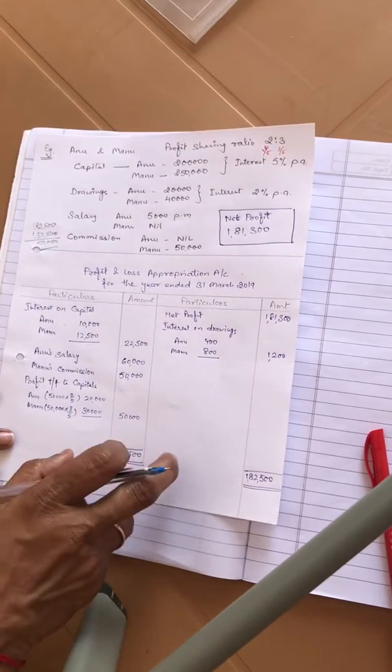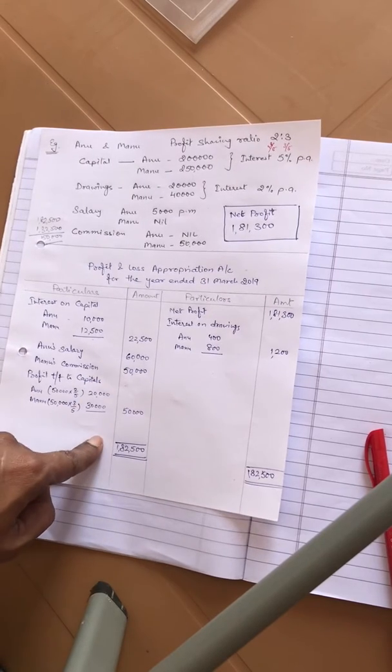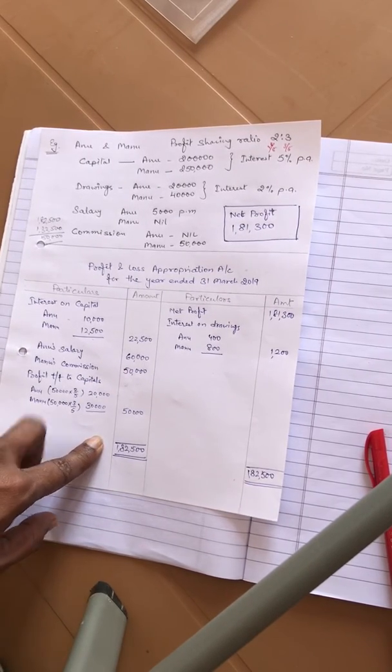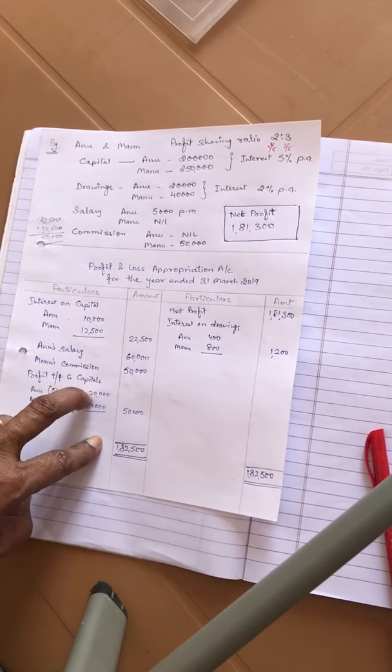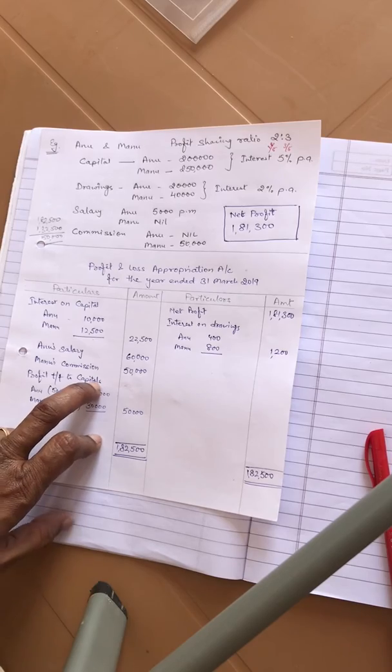This is the way you are going to make the profit and loss appropriation account. Okay, and please children, please copy this in your notebooks, because the next topic, which is related to the capital accounts, I will be using this example there. So please copy it down in your notebooks as well.